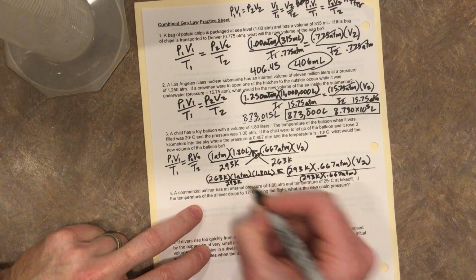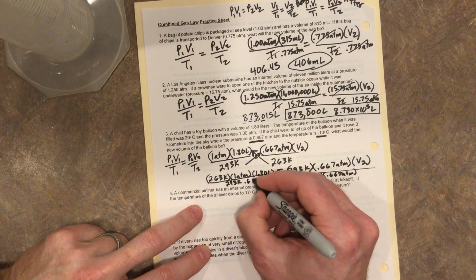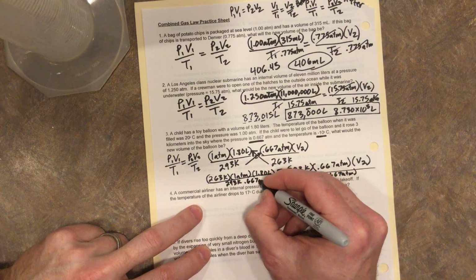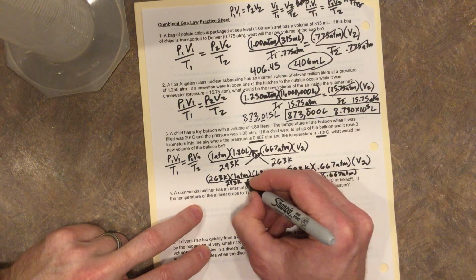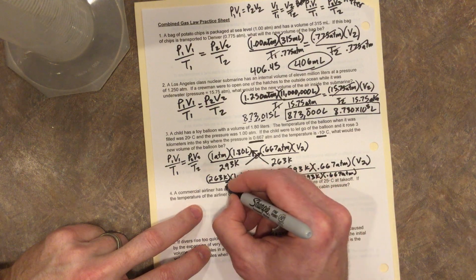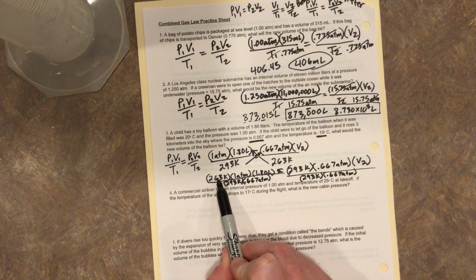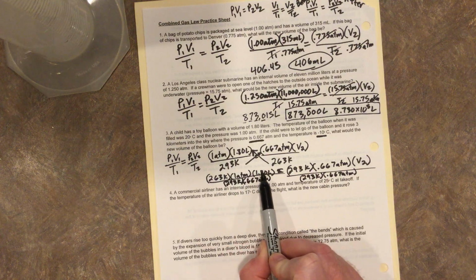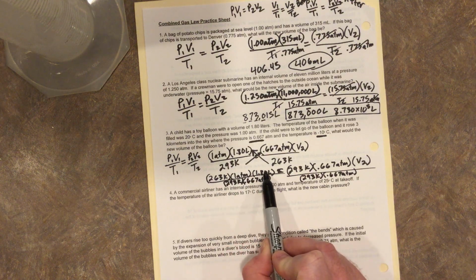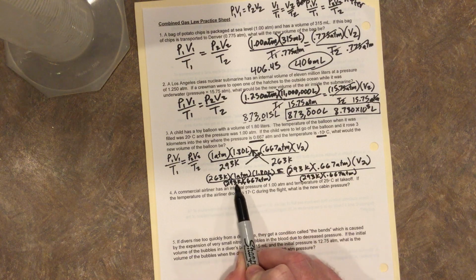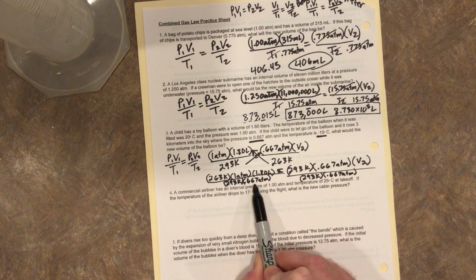293 K and 0.667 ATM. Now, order of operations. Oh my goodness, your dear Aunt Sally is going to beat you up if you don't do this one right. You've got to make sure you're using parentheses. What I like to do, personally, is take 263 times 1 times 1.80 equals, then divide it by 293, press equals, and then divide it by 0.667 equals. That's what I find to be easiest for me when I'm doing these problems.